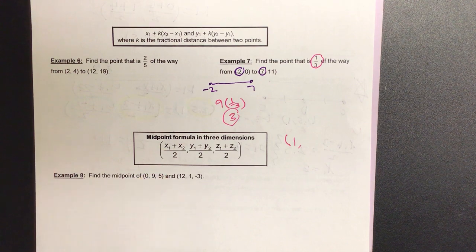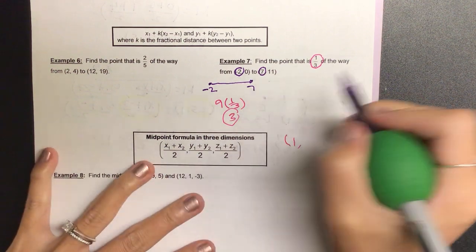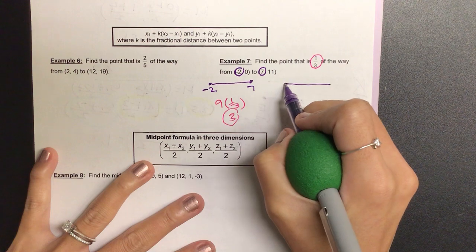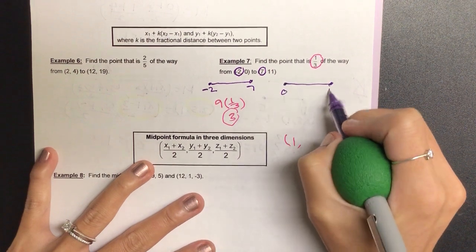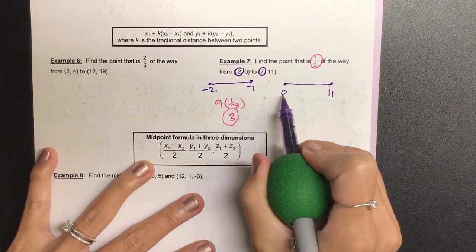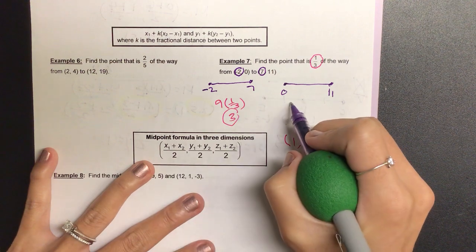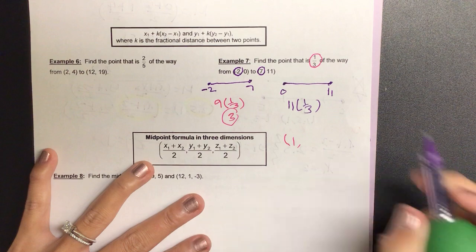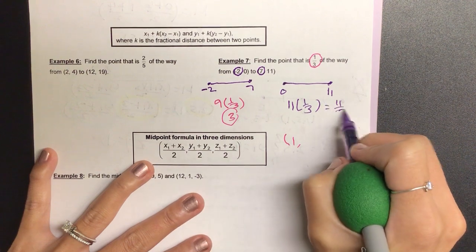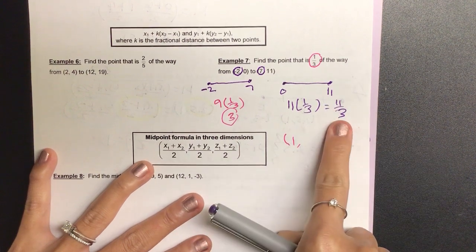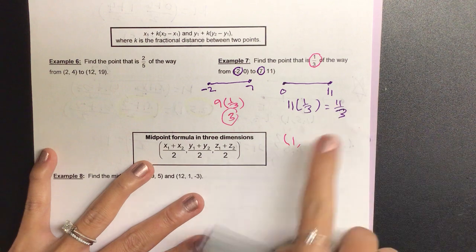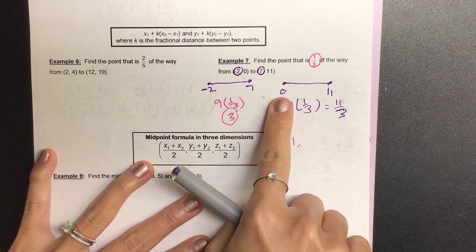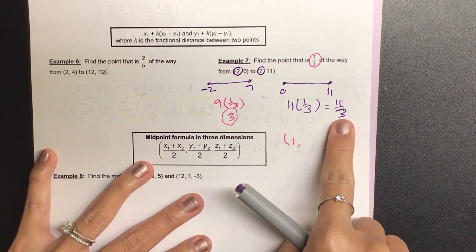Okay? Let's use that logic for the second piece, the y piece. So again, here's my 0. Here's my 11. So what is the distance from 0 to 11? 11. And then 1/3 of 11, is that going to be a pretty number? No. I'm going to leave it as 11 over 3. The cool thing about this number, it looks like a negative, it's not. We're starting at 0, right? So that's going to be the actual true value.